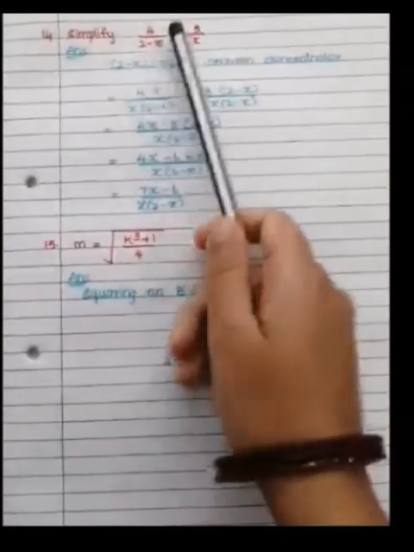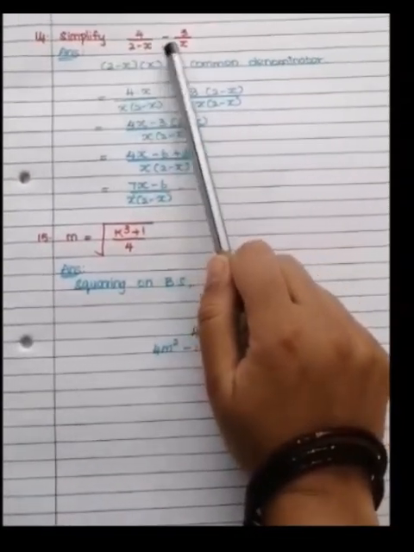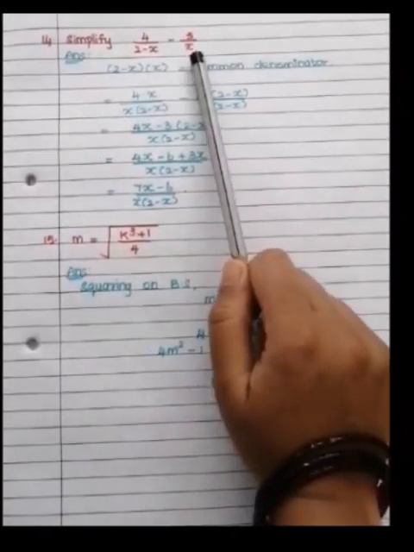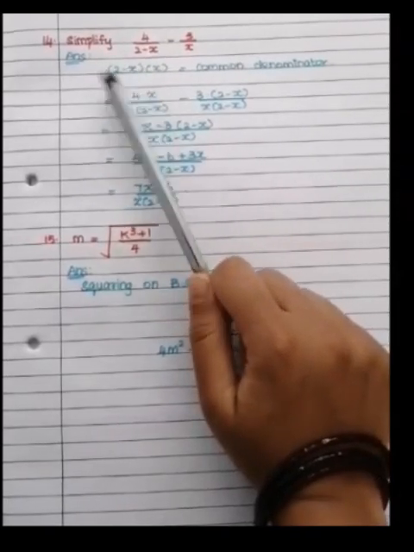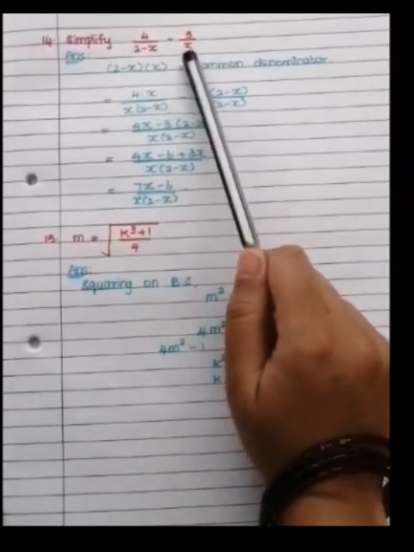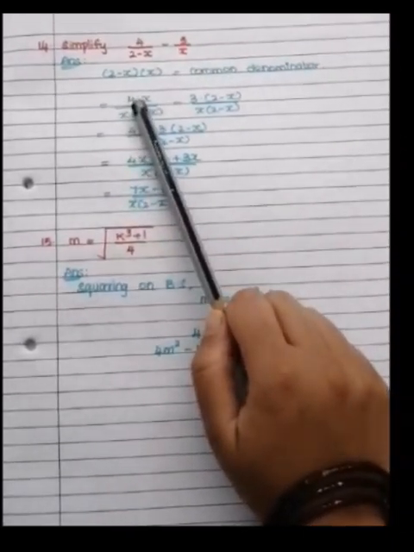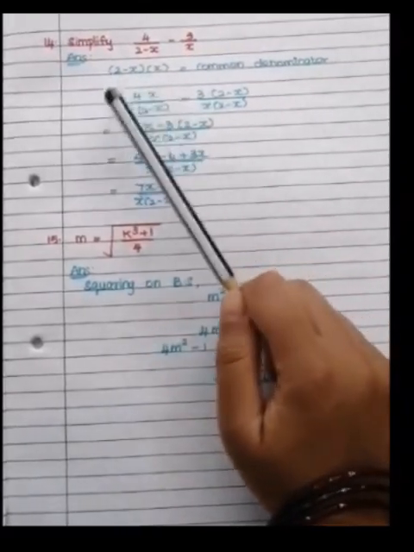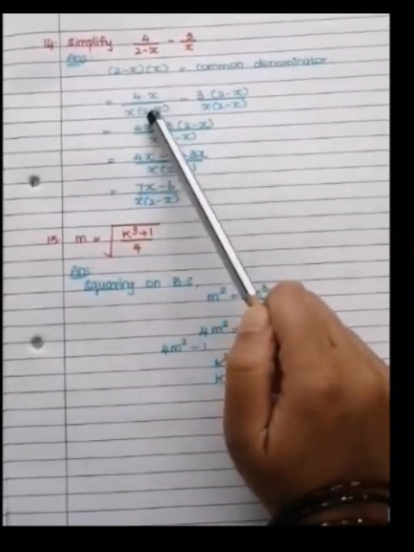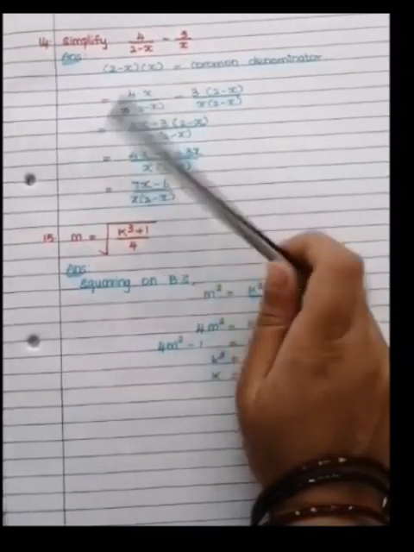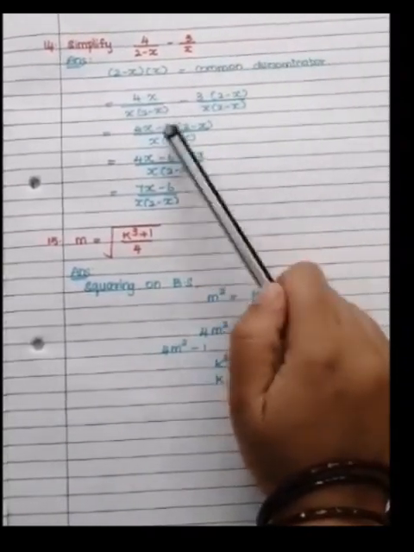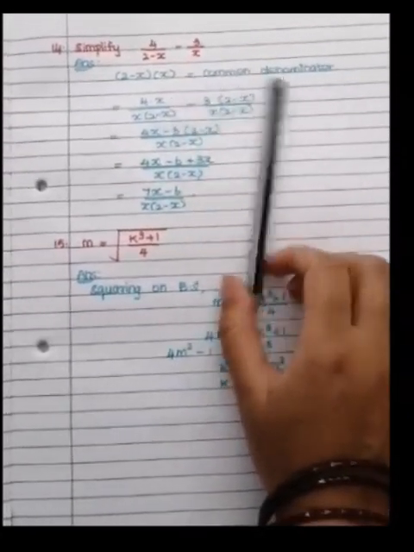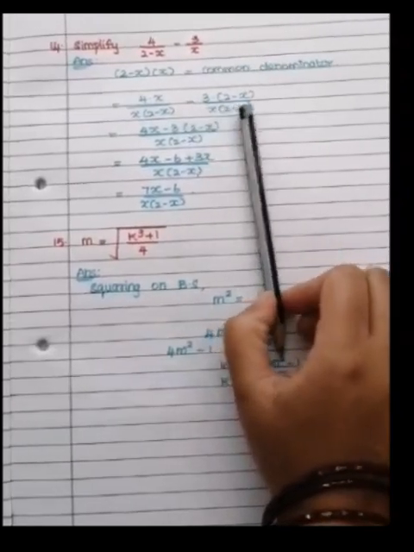And simplify 4 divided by 2 minus x minus 3 divided by x. We need a common denominator. 2 minus x into x is the common denominator. Here we have 4 divided by 2 minus x, so we have no x. So 4 into x divided by x into 2 minus x. We have to multiply in both numerator and denominator. So minus 3 into, we have no 2 minus x, so 2 minus x divided by x into 2 minus x.